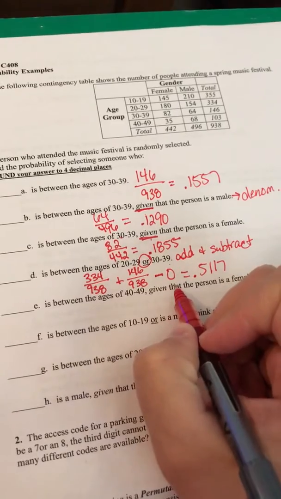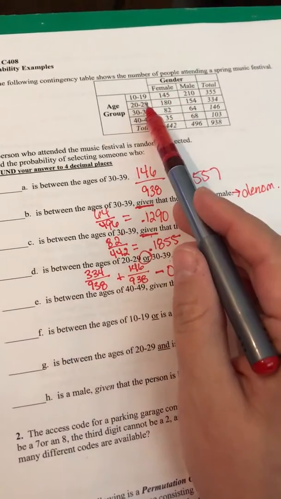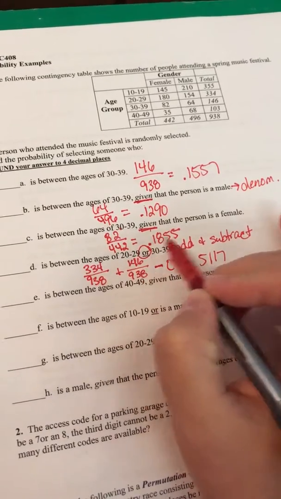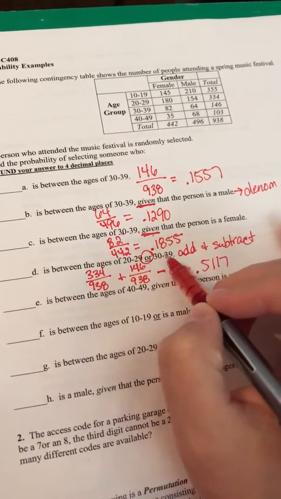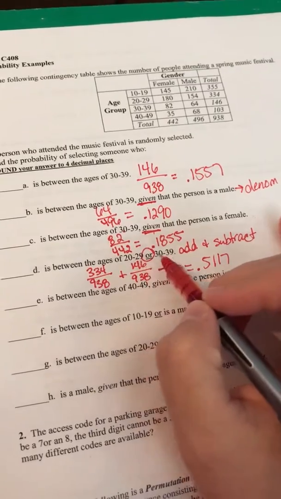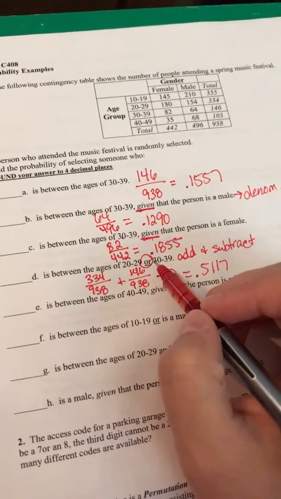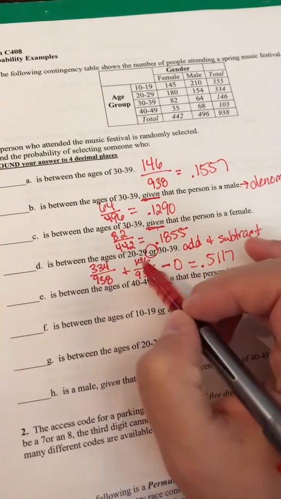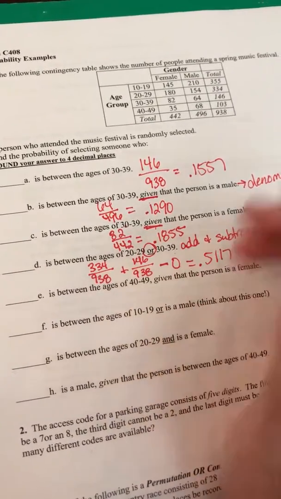The reason you're subtracting 0 here is because those two are mutually exclusive, so it means they have nothing in common. You can't be both between 20 and 29 and between 30 and 39 at the same time. You have to be one or the other. The PowerPoint talks about mutually exclusive, which means that the probability of both is 0, which is why you subtracted off 0.